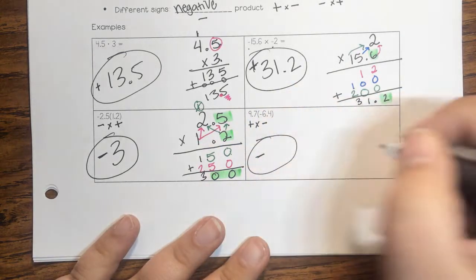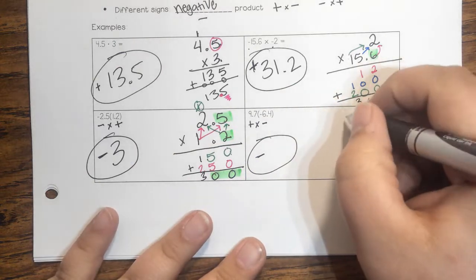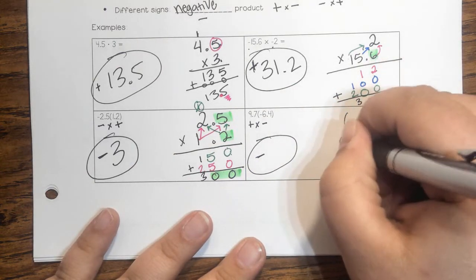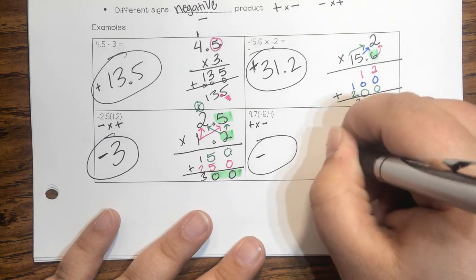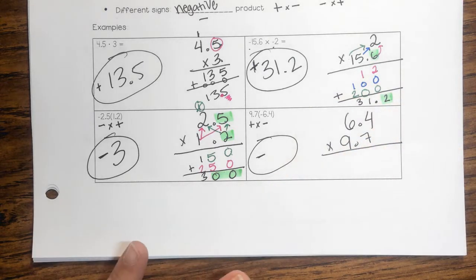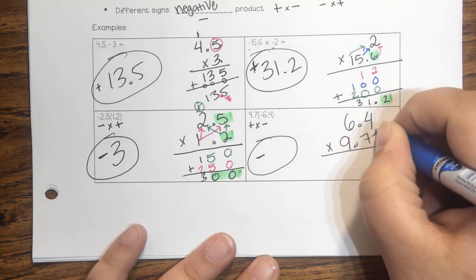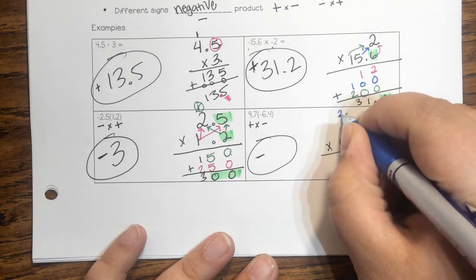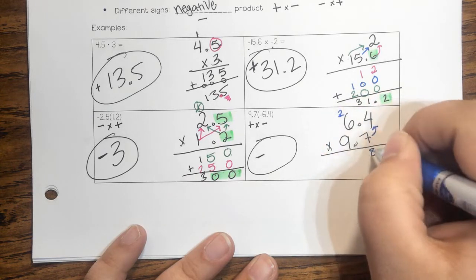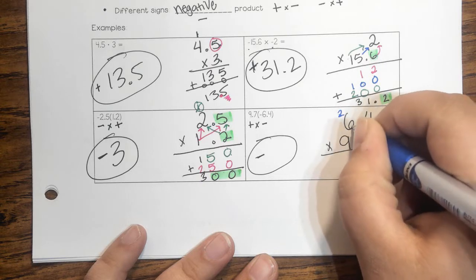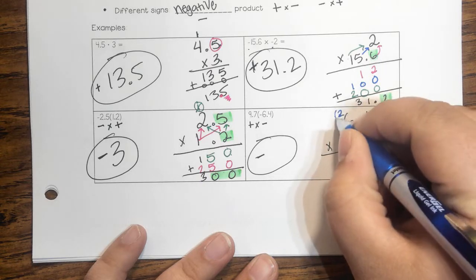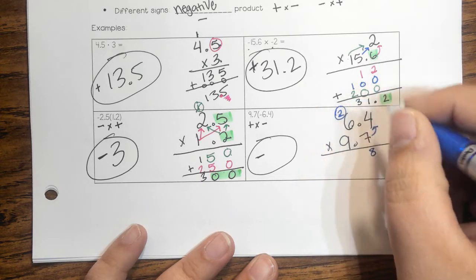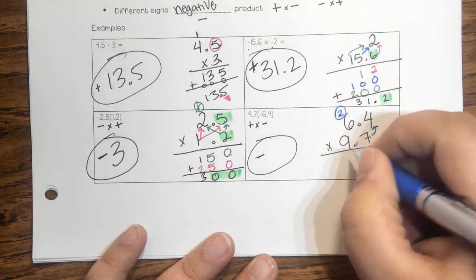Okay, now we've got 9.7 times 6.4. We've got 7 times 4, which is 28. Carry the 2. 7 times 6 is 42. Plus 2. 42 plus 2 is 44.